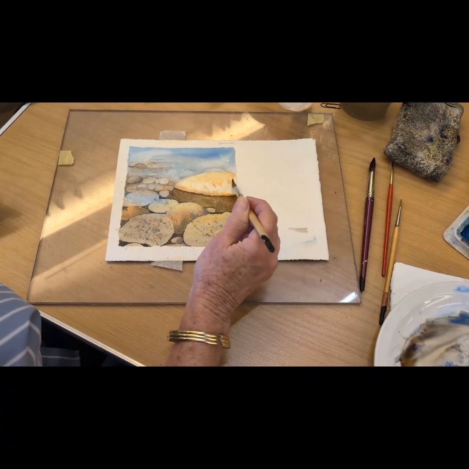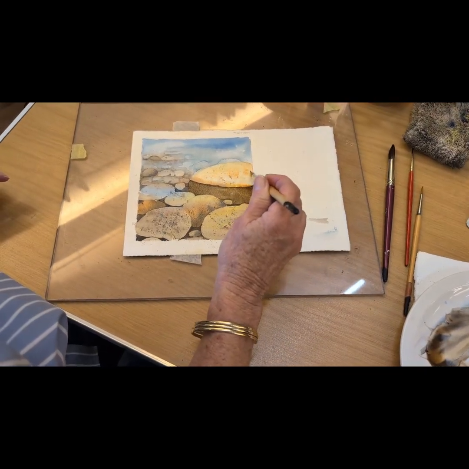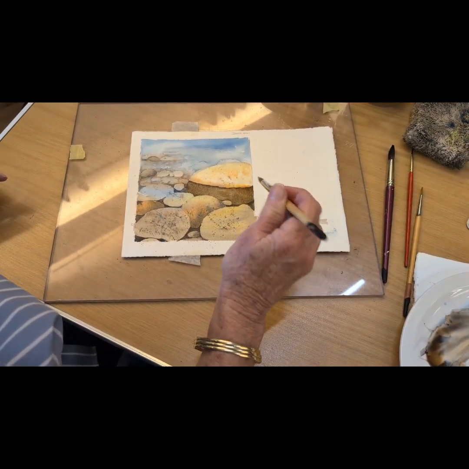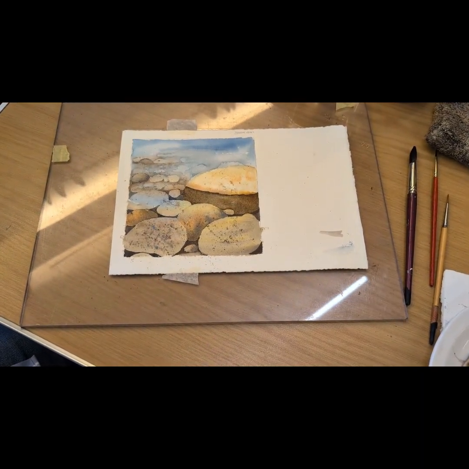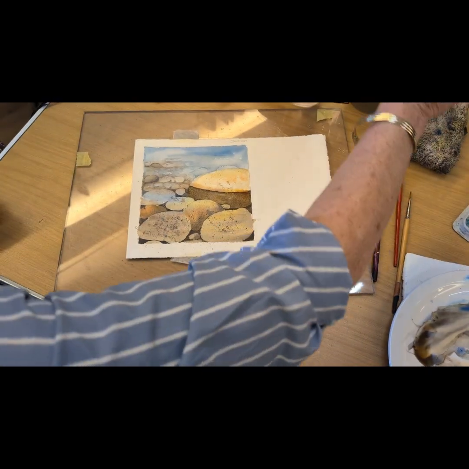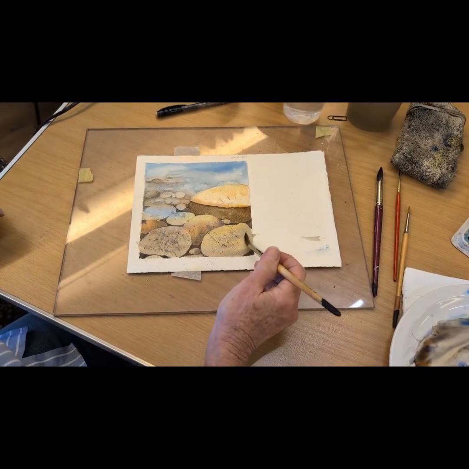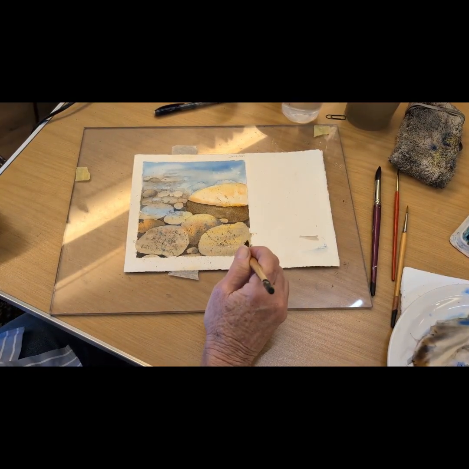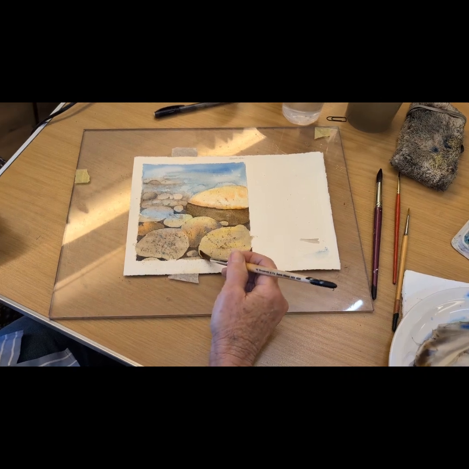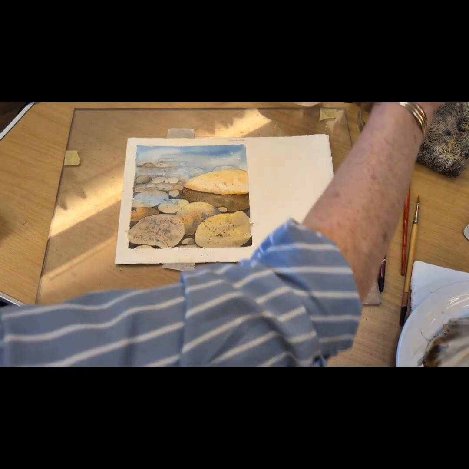So I'm just putting a bit of colour into that rock for now. It's going to be drier. I'm not sure how dry that is, so I'll just reiterate. All the rocks need to be re-wet individually. I think it's okay, so I will re-wet.